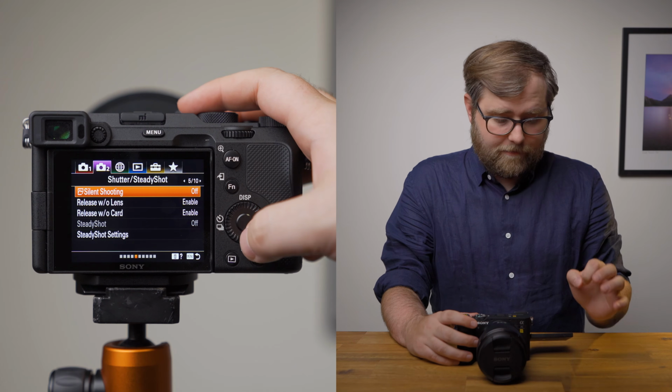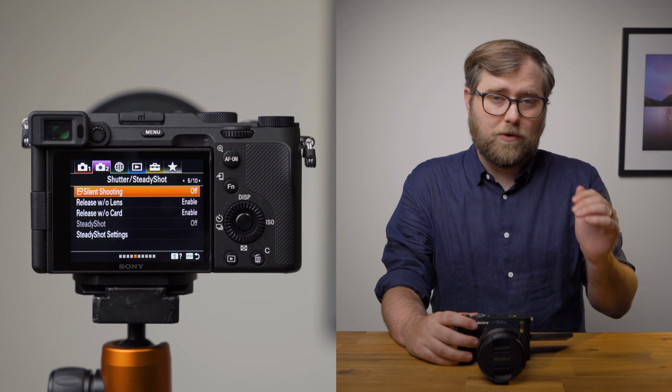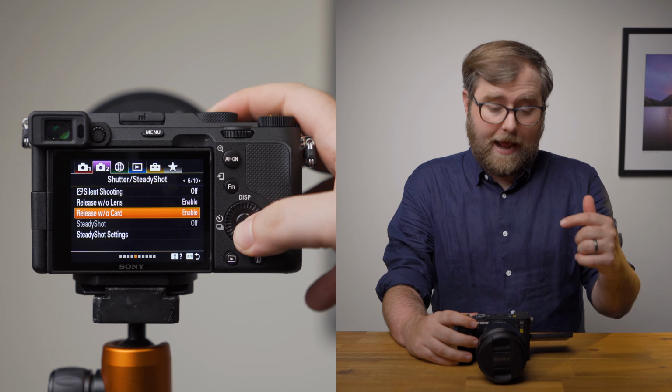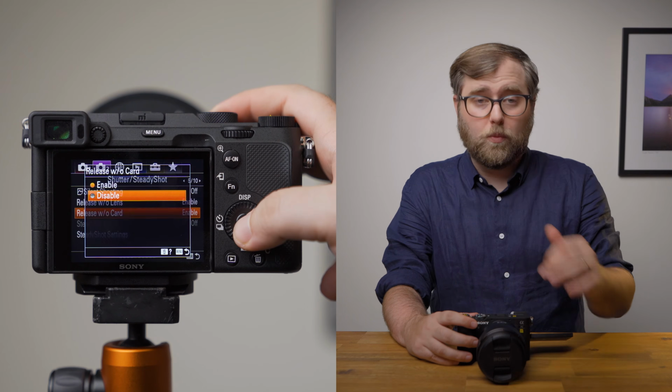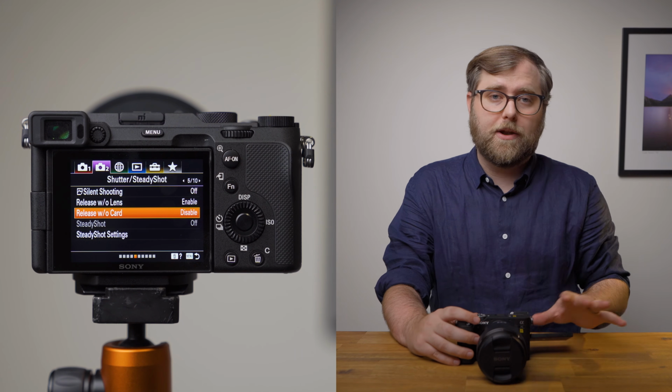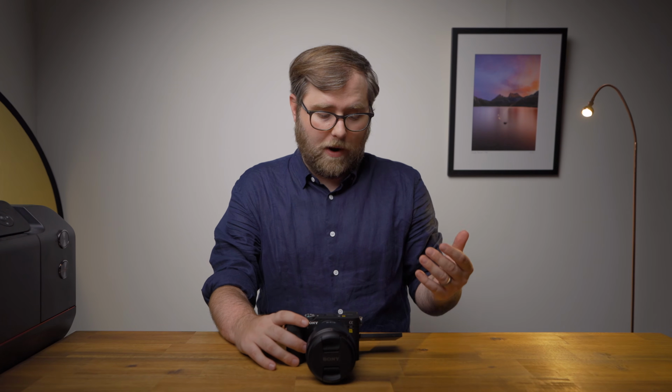A setting which has saved my butt on a number of occasions: release without card. This setting, when enabled, enables you to take a photograph without a memory card in there, and it will just display it on the back screen. Now, I can see a situation where that might be useful, but on the other hand, if you forget that you don't have a card in and you're shooting for minutes or potentially hours without having a card in, that situation would be disastrous. So I think the utility of having that enabled is far outweighed by the risk management of having it disabled. So turn that off and thank me later when it saves your shoot.